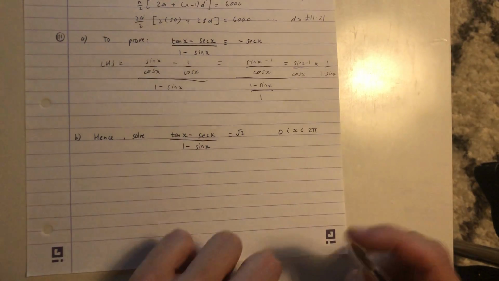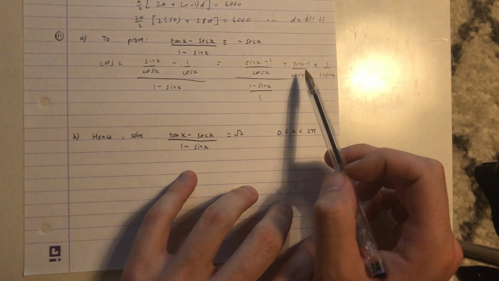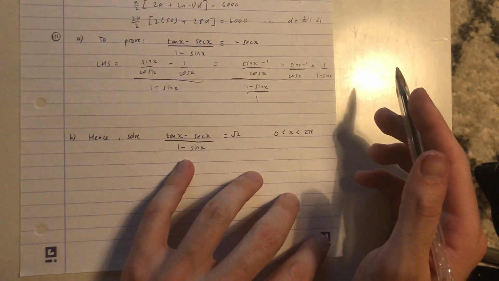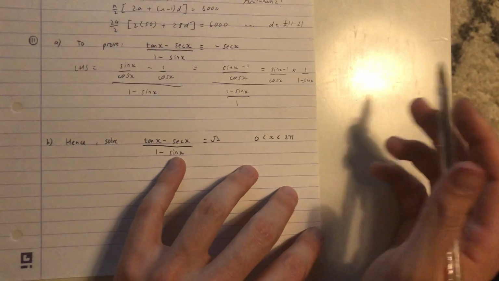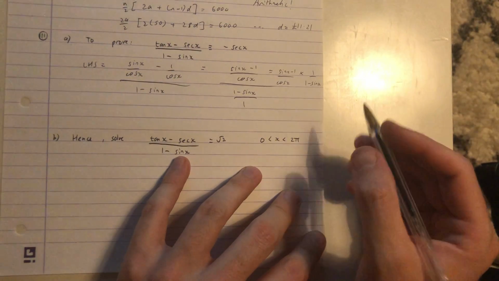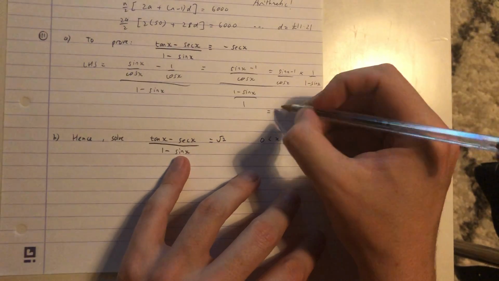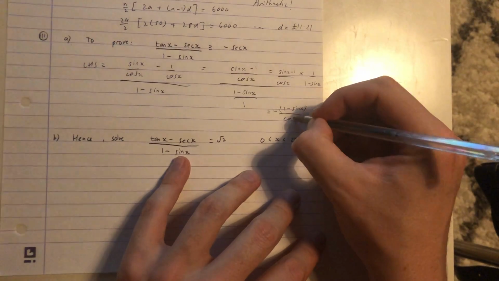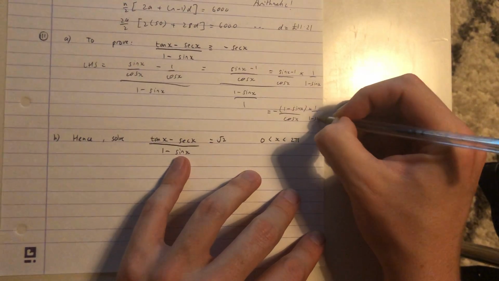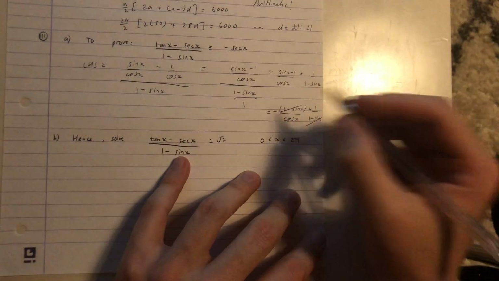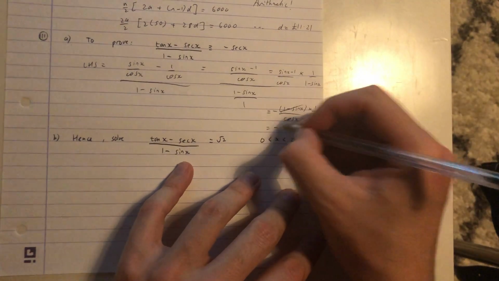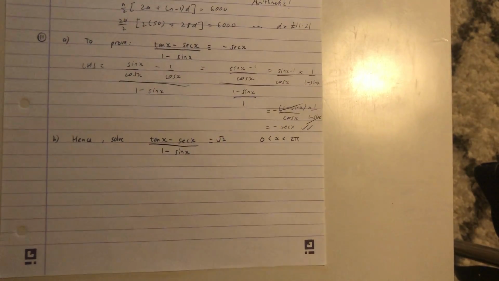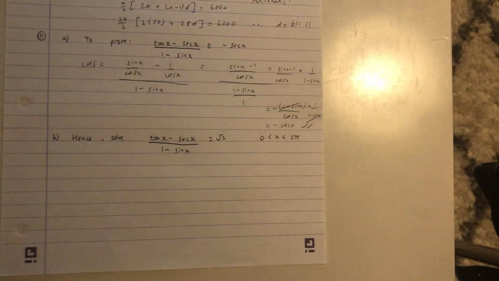Now we're very close to the final answer. I just have to prove one extra thing just in case you can't see the trick for this, and that would be effectively taking a minus out as a common factor somewhere. So that was minus (1 minus sin x) over cos x times 1 over 1 minus sin x, and then they cancel and you're left with minus 1 over cos x, which is minus sec x as required. Okay, and that would be it for that one.